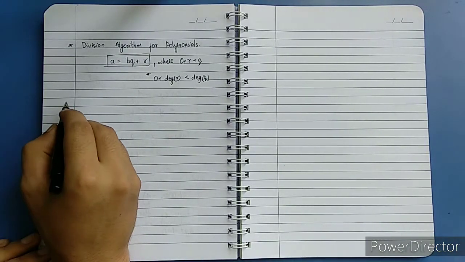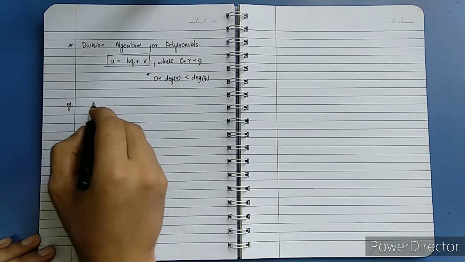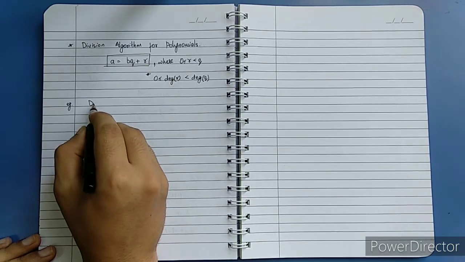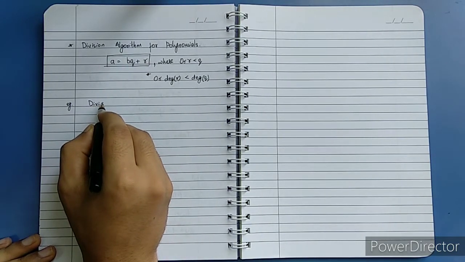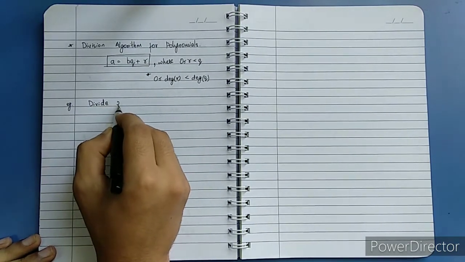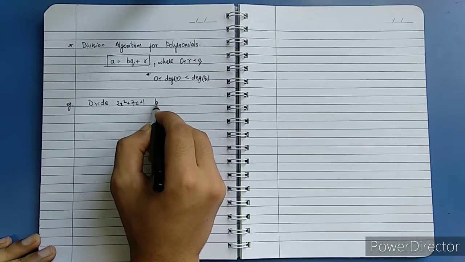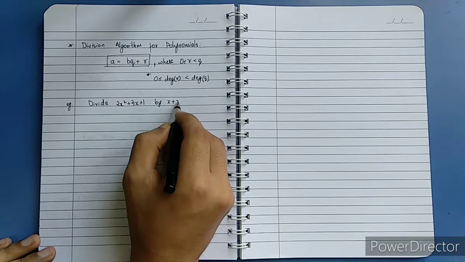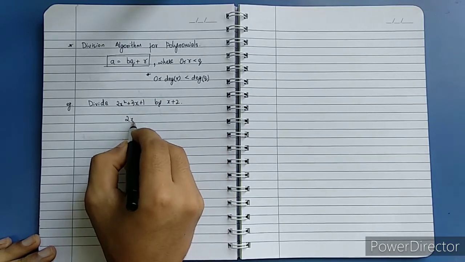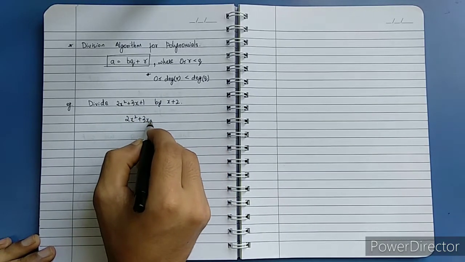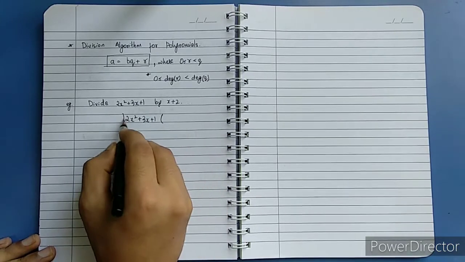Just like, let's take an example. Let's divide and see how the division algorithm takes place. So divide 2x square plus 3x plus 1 by x plus 2. So 2x square plus 3x plus 1 we are dividing by x plus 2.